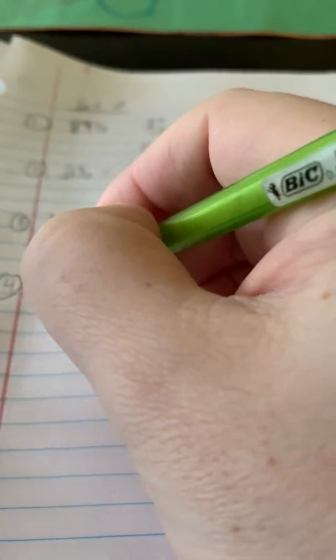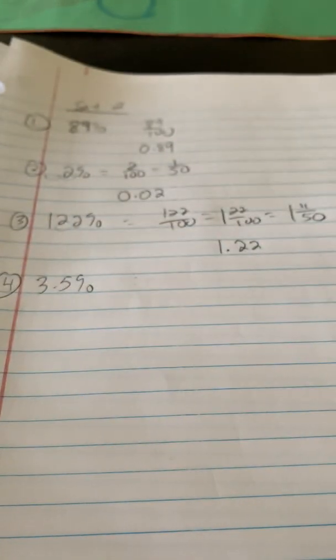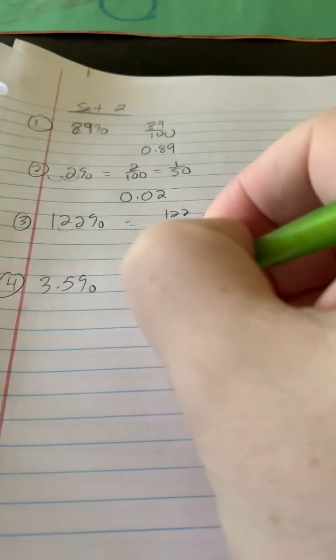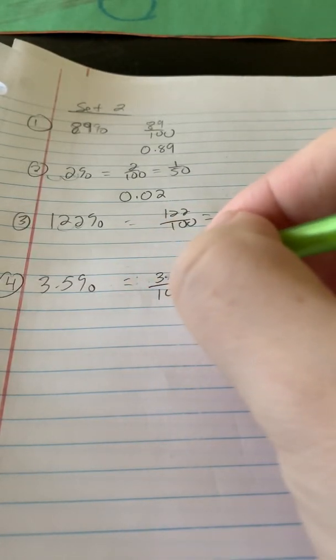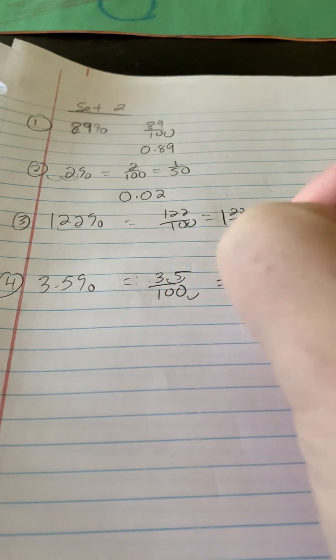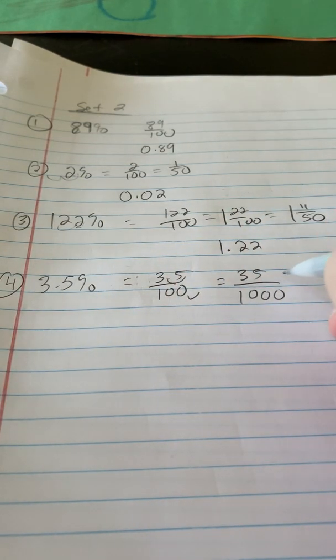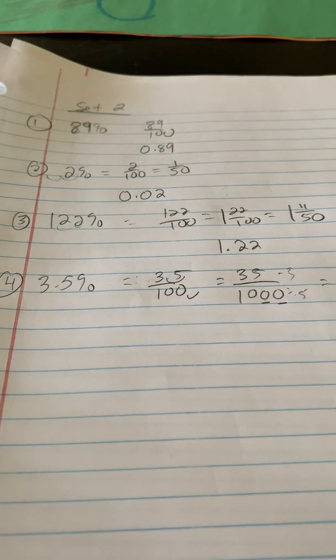Number 4, 3.5%. This was kind of like number 5 on problem set number 1. This is 3.5 over 100. Can't have a decimal and a fraction, so I move it once, which gives me 35 over 1,000. What goes into both of these is 5, so I get 7. 5 goes into 1,000 200 times. Final answer, 7 over 200.